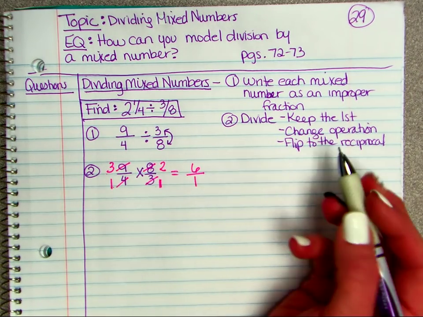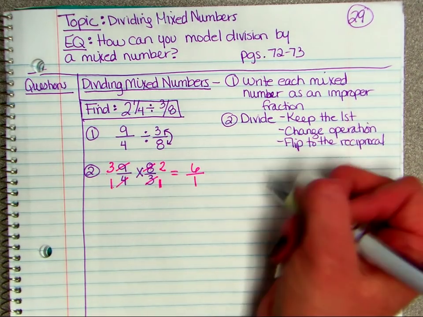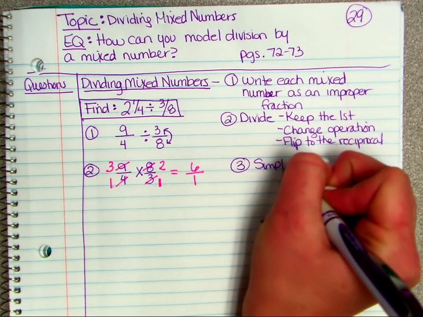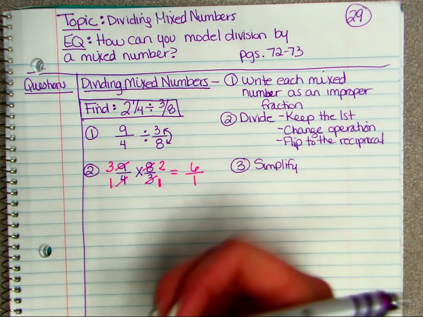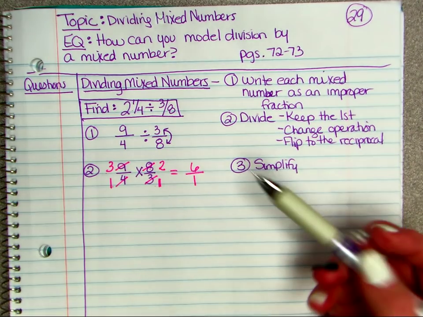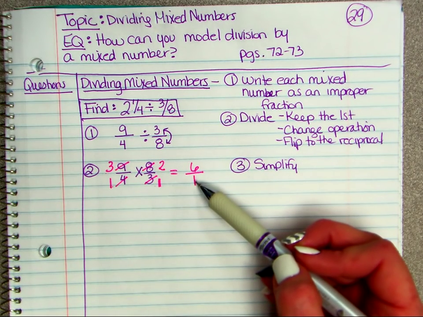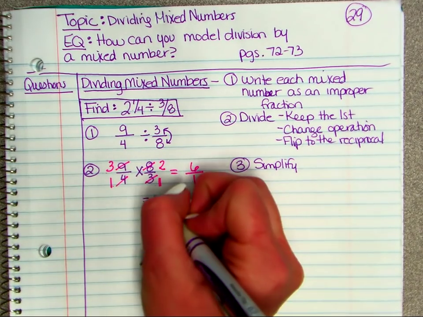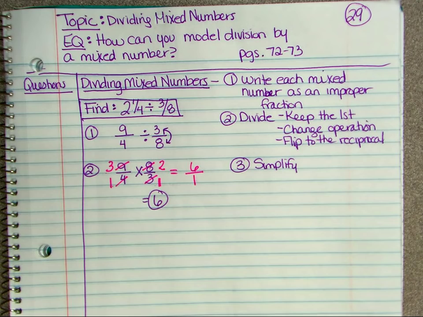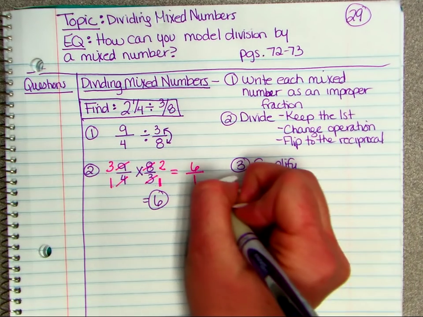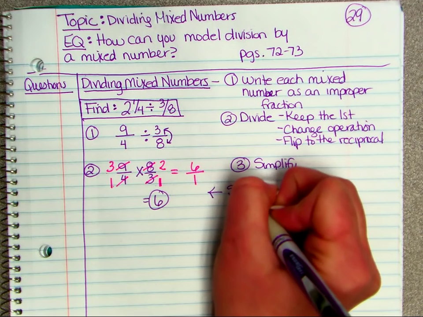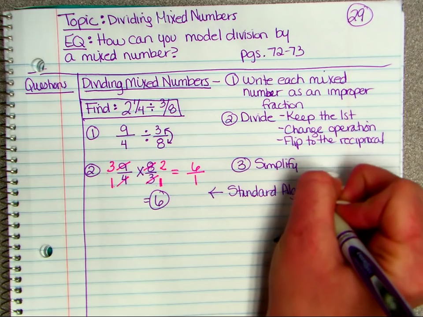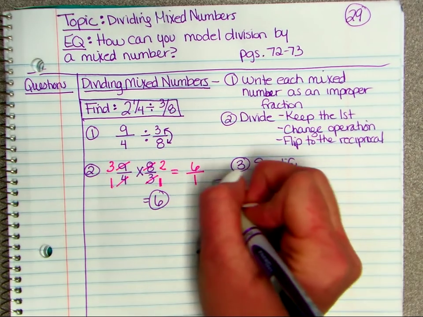Continuing on. Now our next step is step number 3, which is always simplify or convert back to a regular proper fraction, or a mixed number. In this case, we would just look at how many times 1 can go into 6. Well, it can go in 6 times, so our answer would be 6. Now, this, everybody, is the standard algorithm.